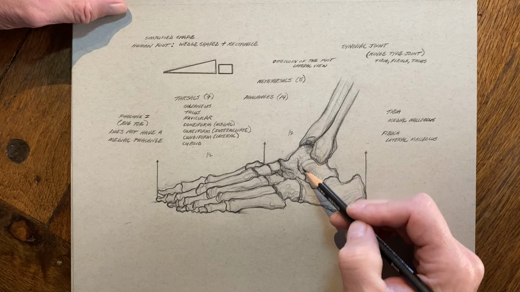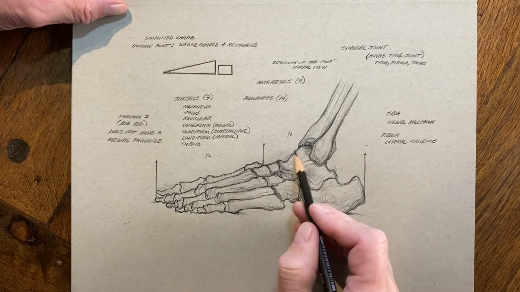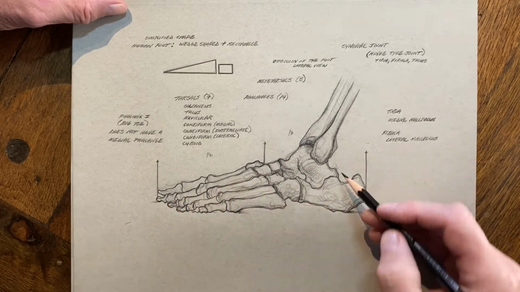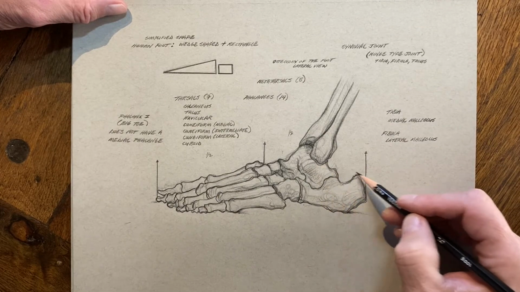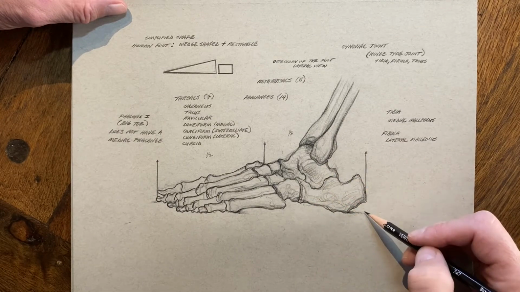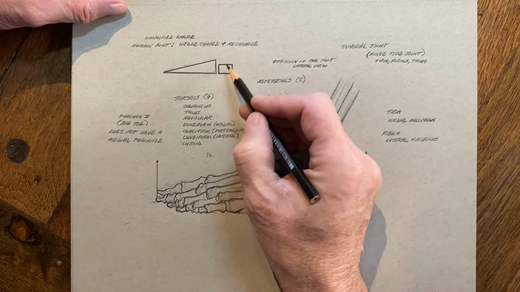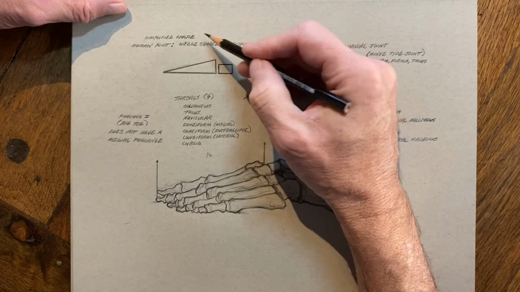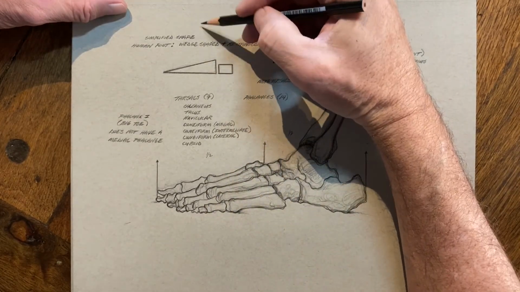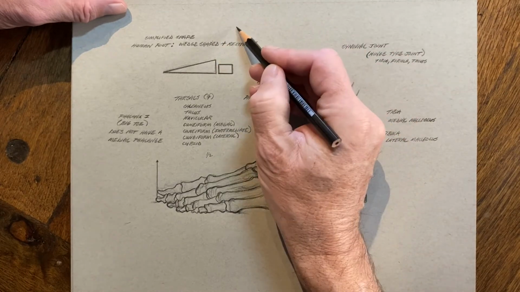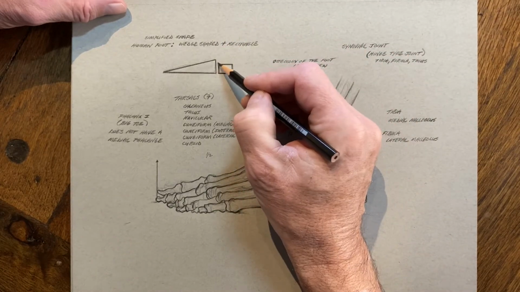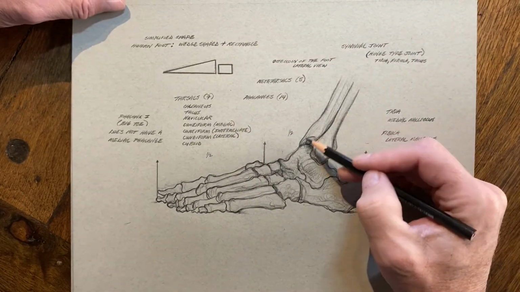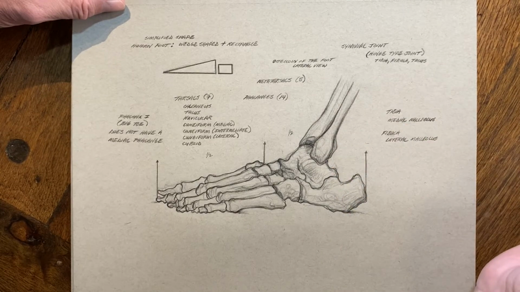So here we can see that we have the wedge shape in here, and that's how I began. And then I added this very lightly in the back. I added the calcaneus. And then you can just add the ankle. Depending on the foot, it can come this way, it can be straight up and down, it can be back this way. And the ankle here is known as a synovial joint.